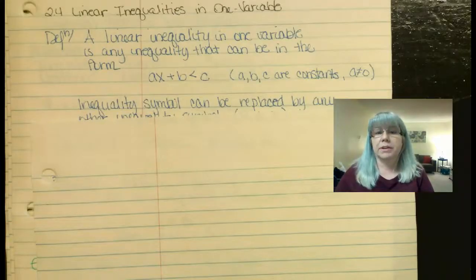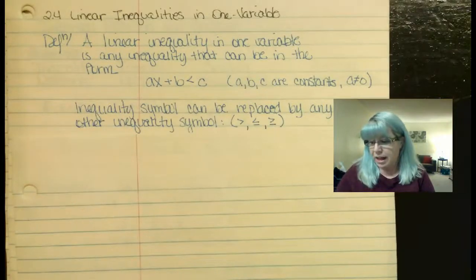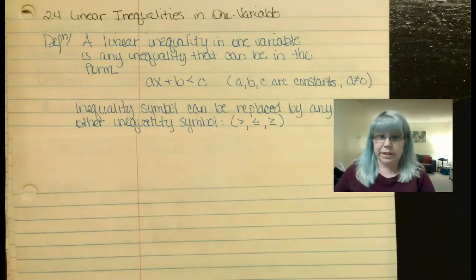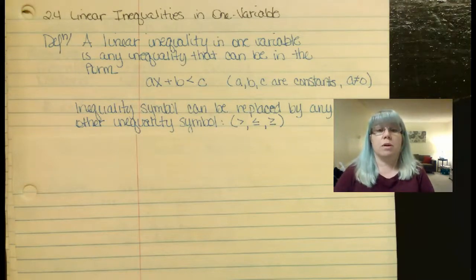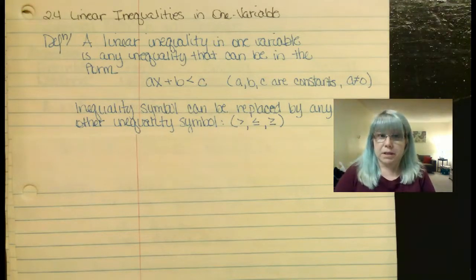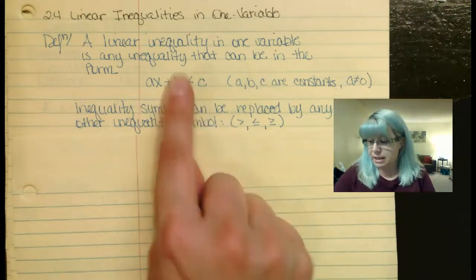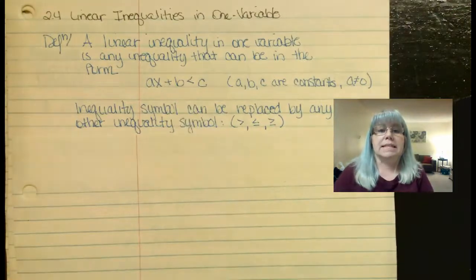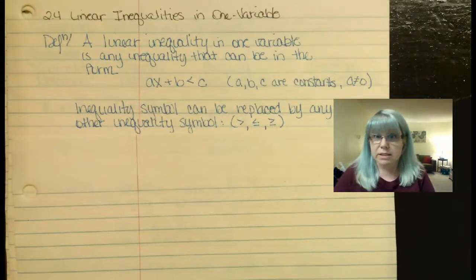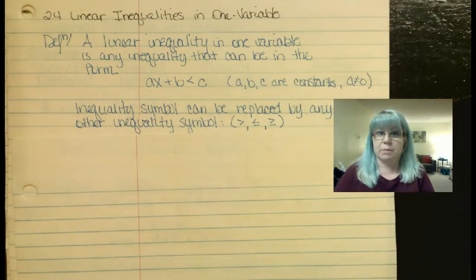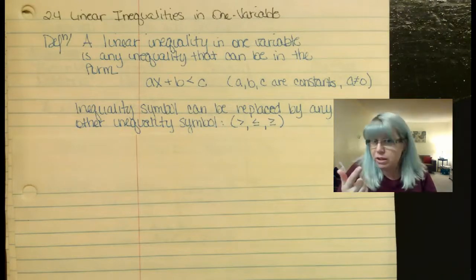When we're talking about a linear inequality in one variable, I suppose we need to describe what a linear inequality is. It can be written in the form ax plus b, with some inequality symbol, for instance a less than symbol, c, where a, b, and c are constants, and a does not equal 0. Now the inequality symbol can be replaced by any inequality symbol. So it could be less than, greater than, less than or equal to, greater than or equal to.